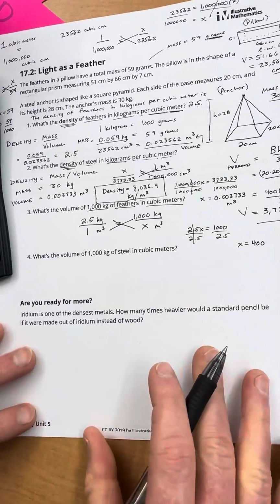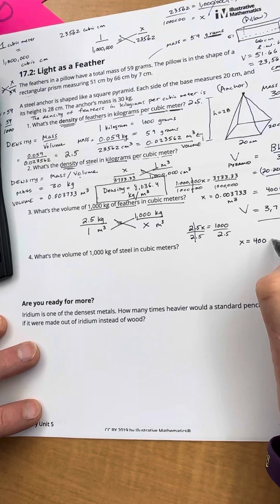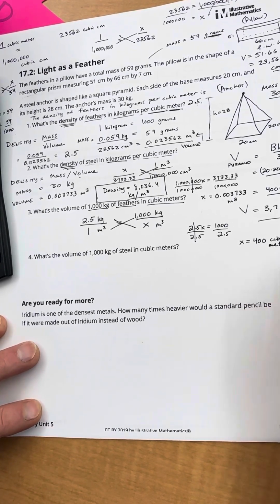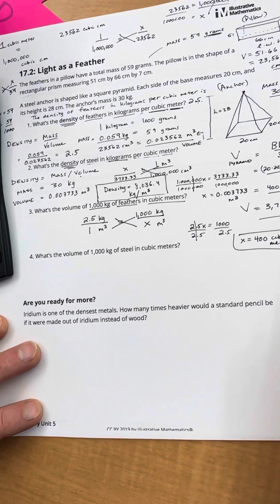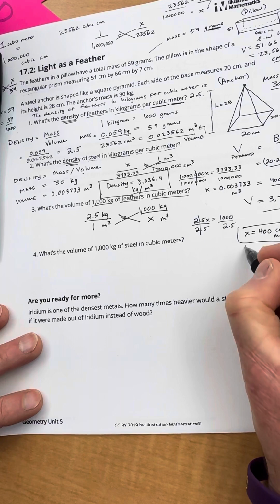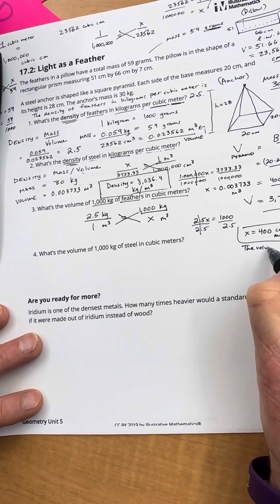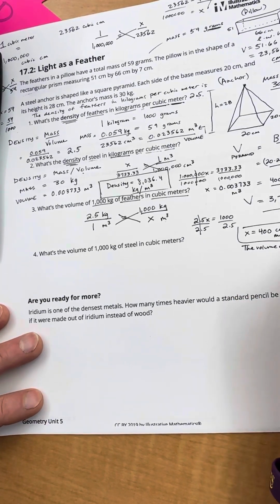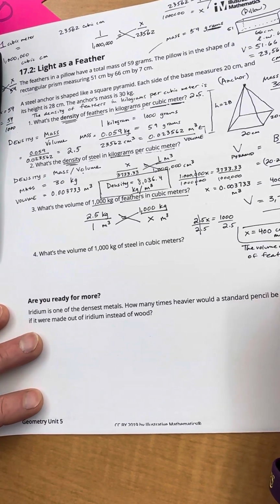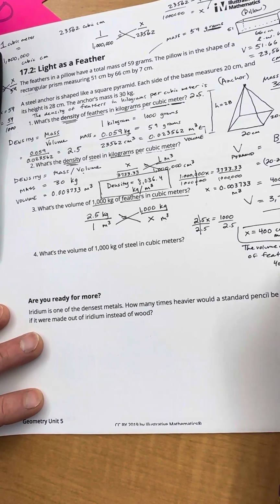Cubic meters? 400 cubic meters. So you could say the volume of 1,000 kilograms of feathers is 400 cubic meters.